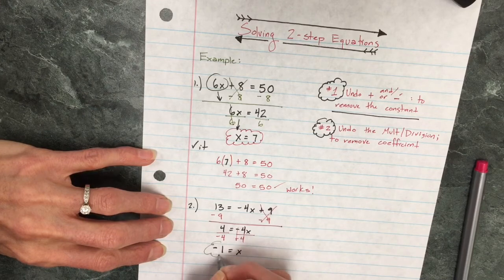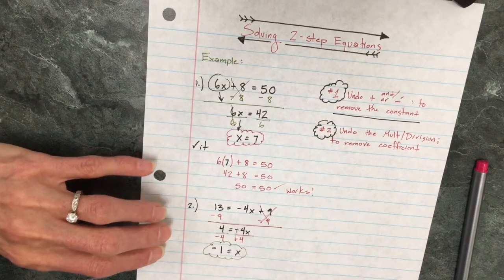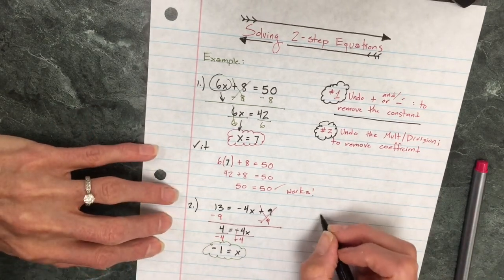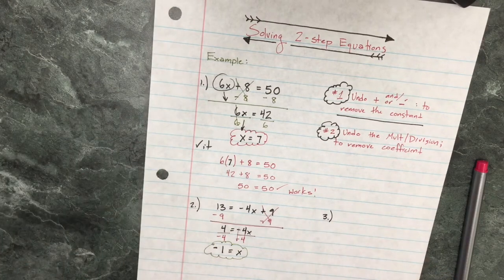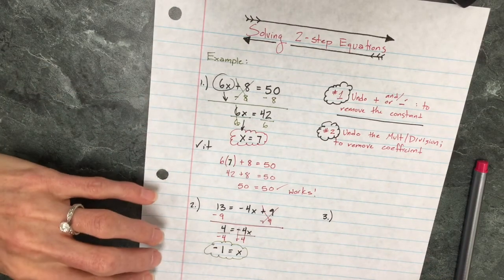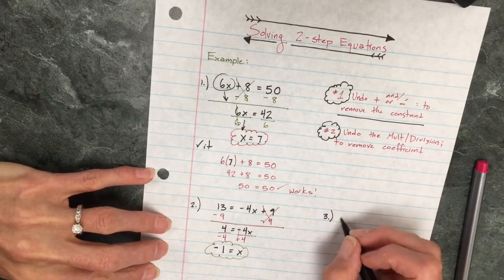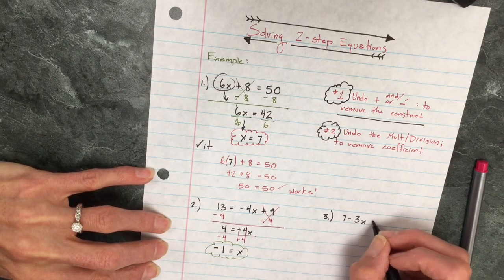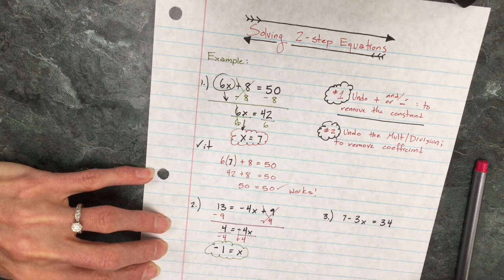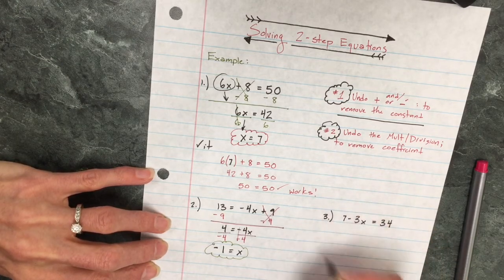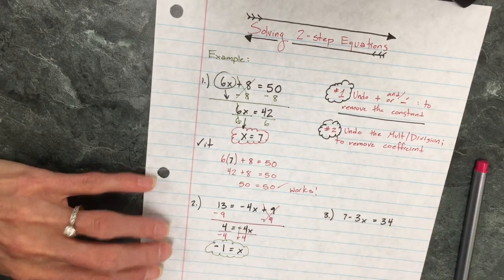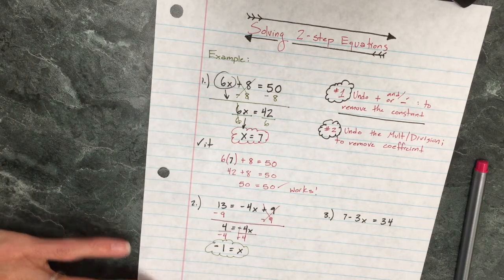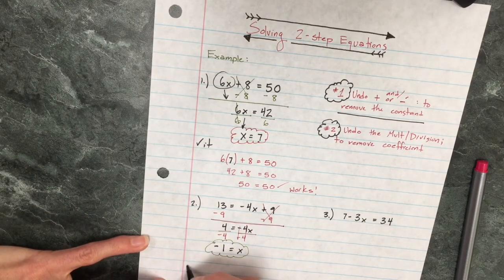That was lovely. And we can always check it, but for the video, I'm not going to spend too much time checking it. I encourage you to check all of your answers, especially on tests and quizzes. Okay, last one, last example. So 7 minus 3x equals 34. And again, actually I want this to be a you try for you. So come in, I want you to try that. So that'll be a you try that we go over in class.